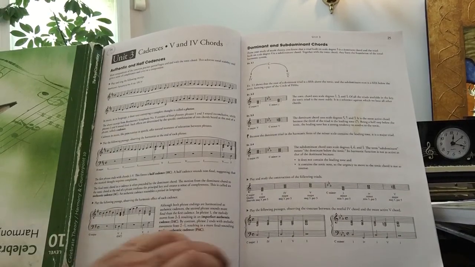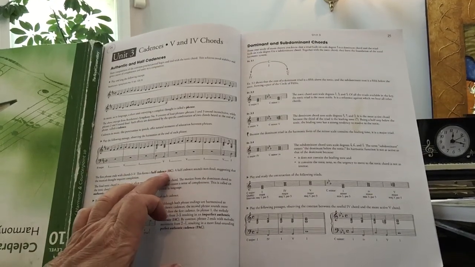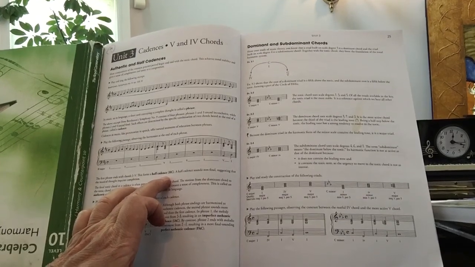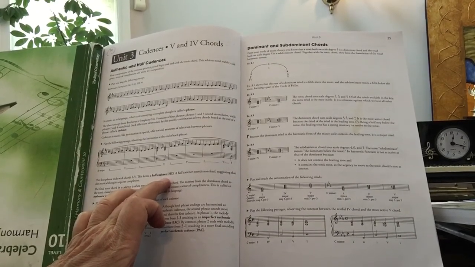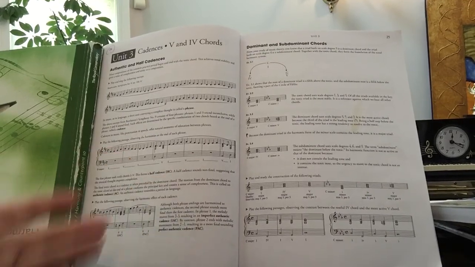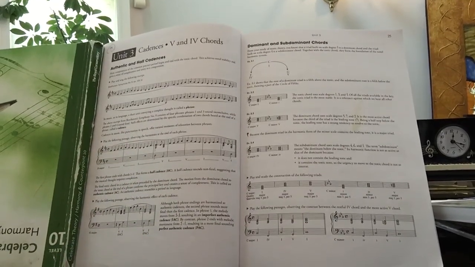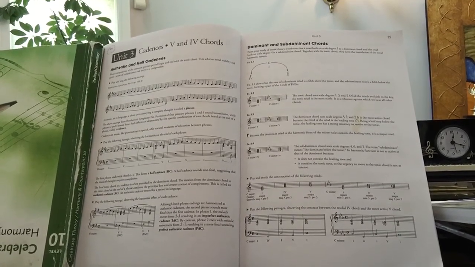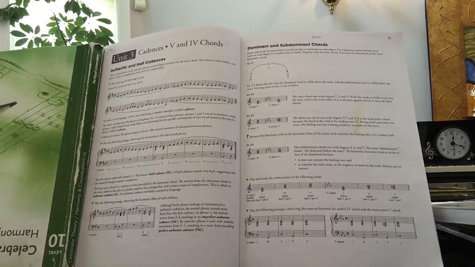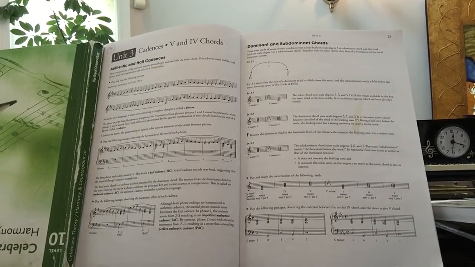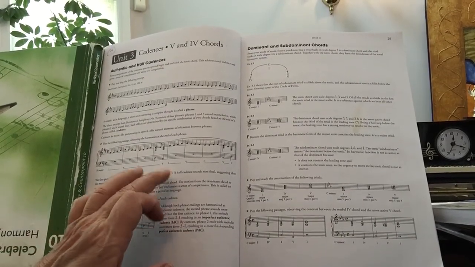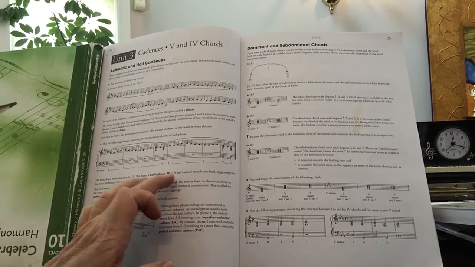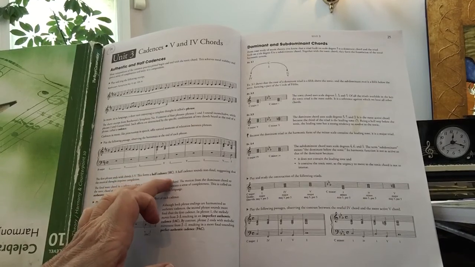5 to 1. Okay? Half cadence, 1 to 5. You're going to find out that anything to 5, so even 4 to 5, is called a half cadence. 1 to 5. Later on, you'll get 2 to 5. So in D major it would be E, G, B, 2 to 5, and that's still a half cadence. So you could remember that forever. That is, anything to 5 will be called a half cadence.